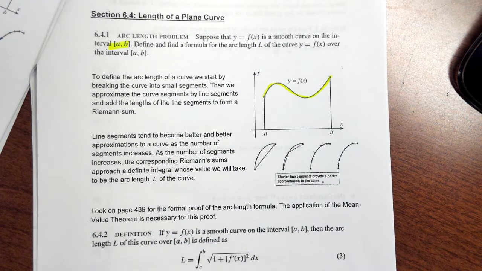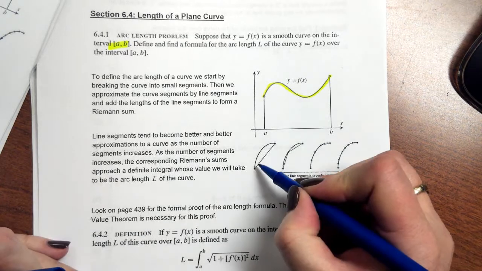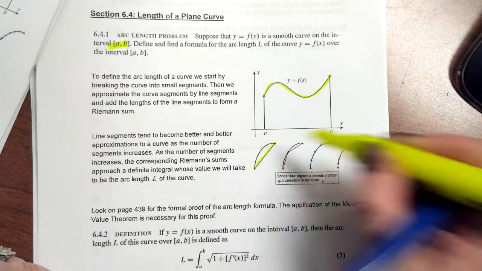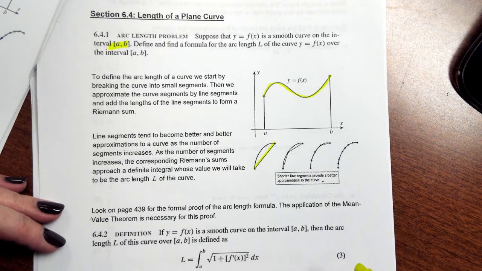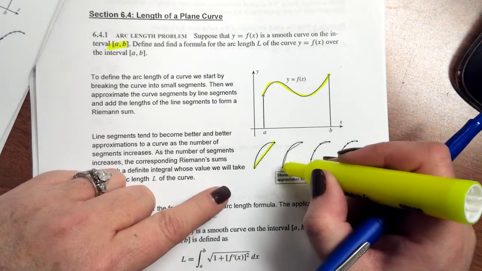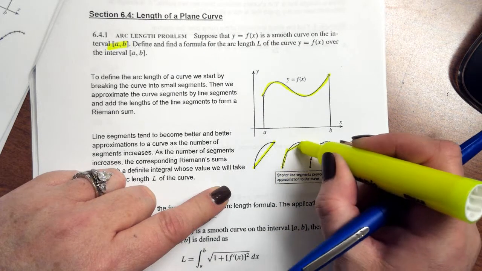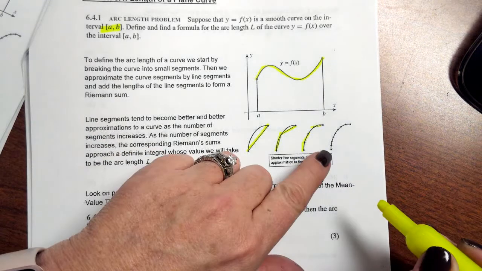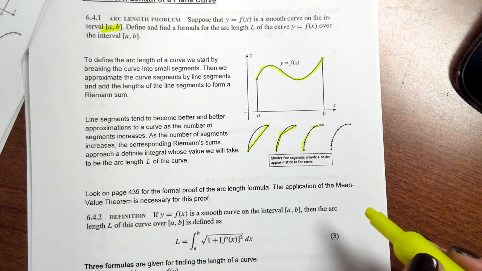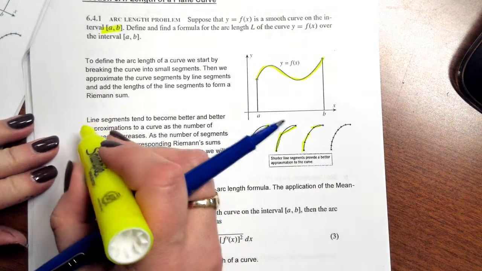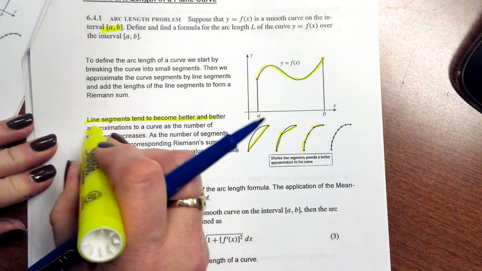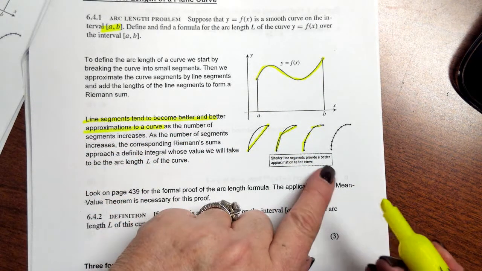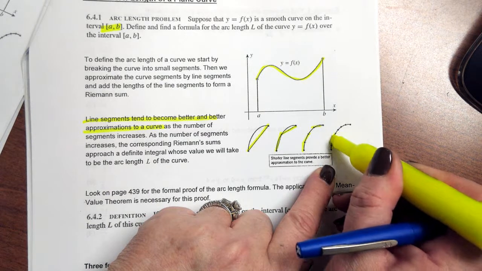So again, we have a smooth curve over a closed interval from A to B. What basically happens is we're going to take a section of the curve, and as I just mentioned, we know the distance between 2 points is a straight line. So because we have a curve, what we're going to do is start taking this curve and dividing it into smaller and smaller line segments, and then adding the distance of all those line segments together. So again, the line segments tend to become better and better approximations to a curve as the number of line segments increases, or as the length of these line segments becomes smaller and smaller.